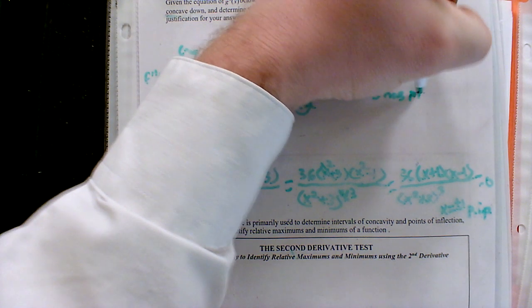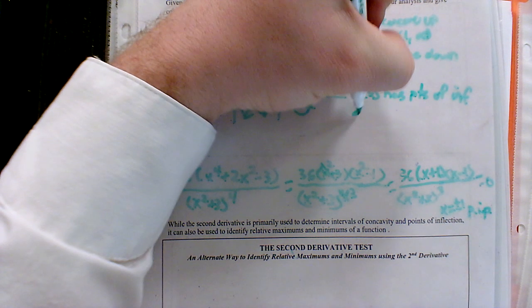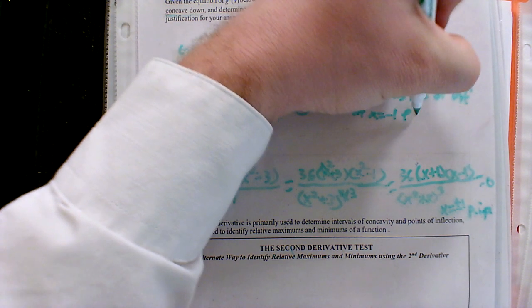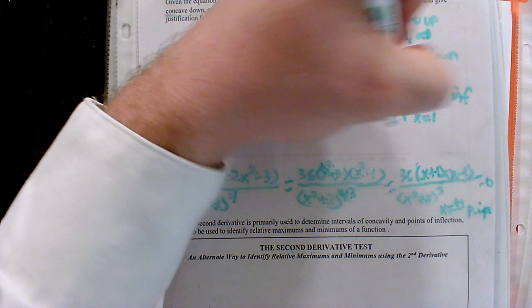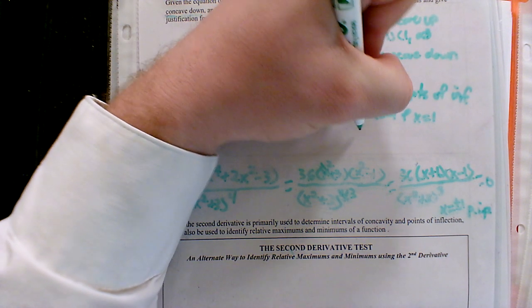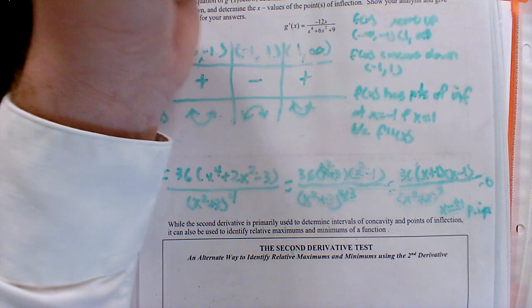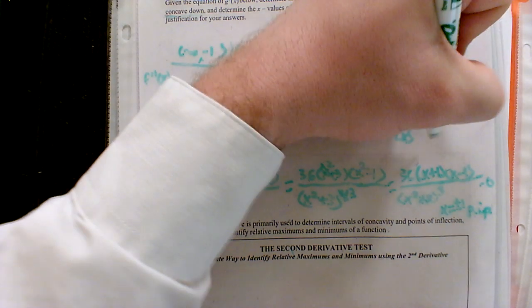Yeah, points of inflection at x equals negative 1 and x equals 1. Your explanation for that is because f double prime of x changes sign.